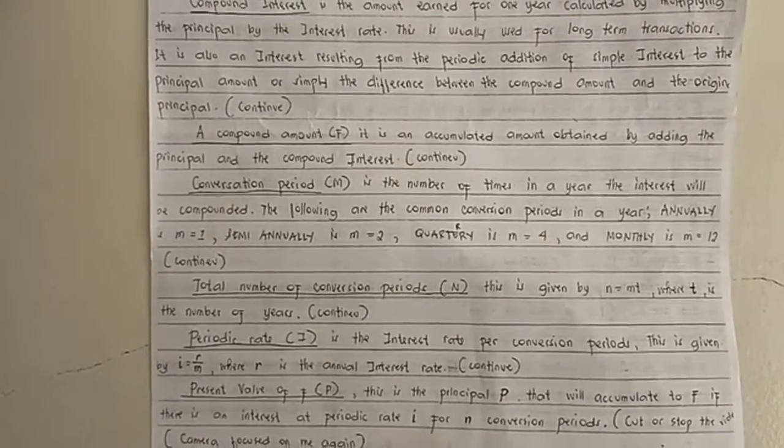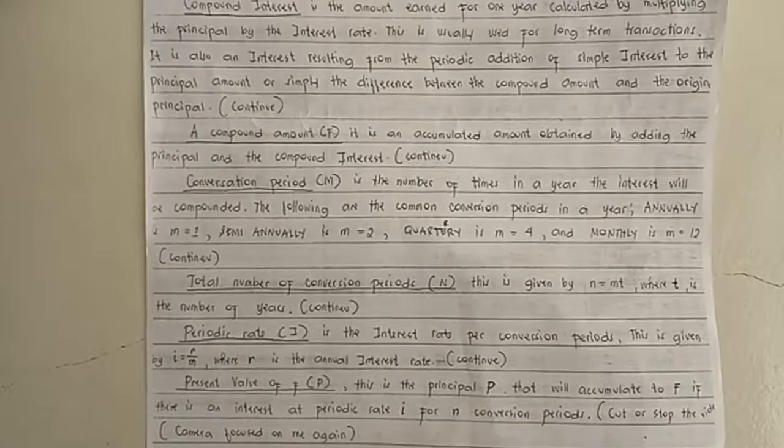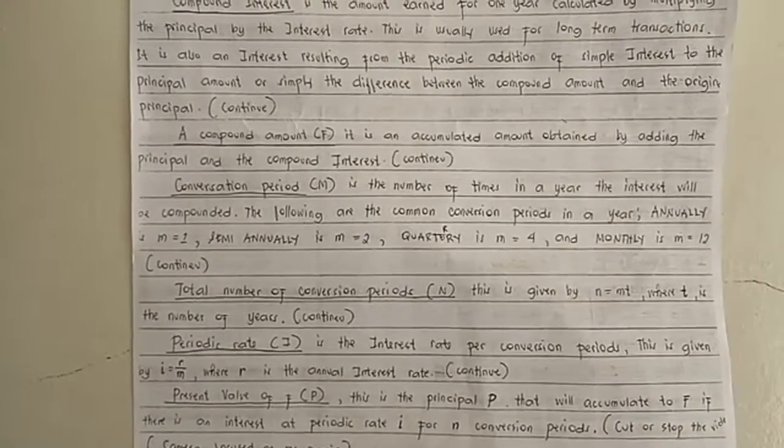And our target for this topic is for you to compute or to solve for compound interest. But before we start, I will first define what is a compound interest and the likes for you to know about it.